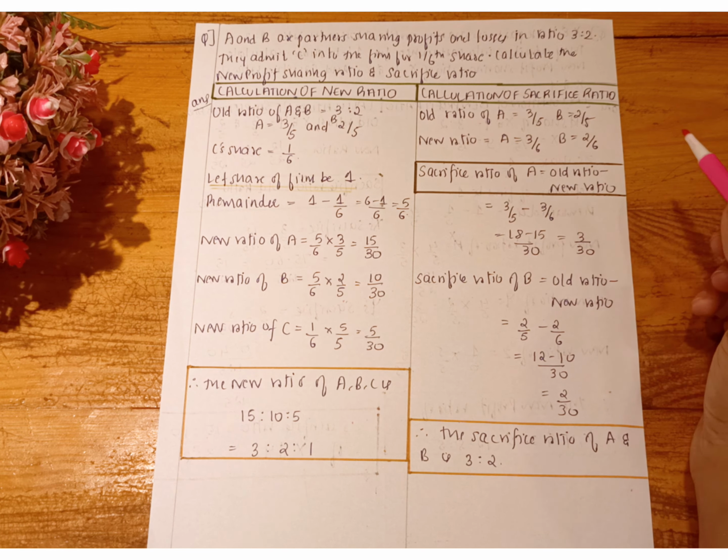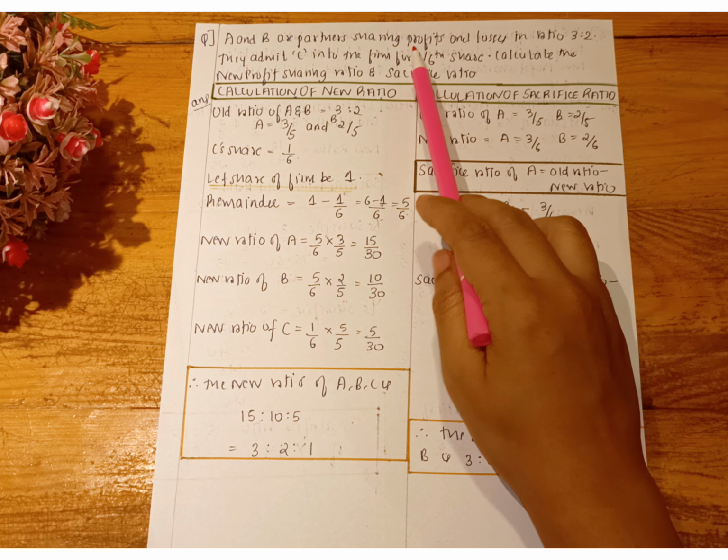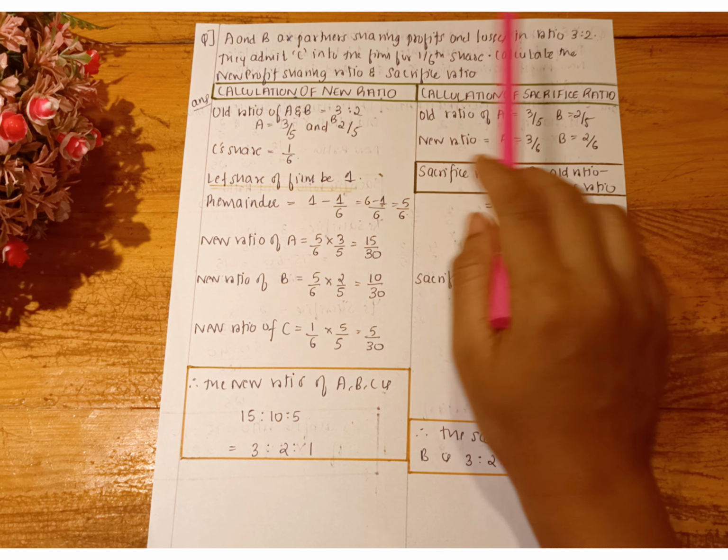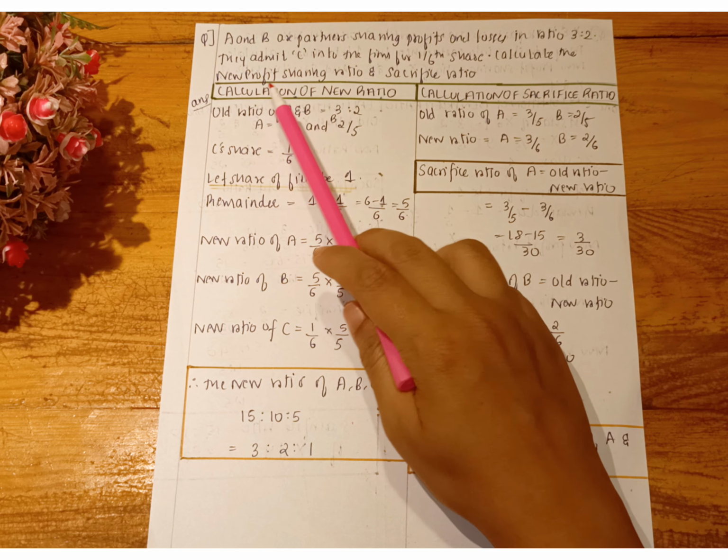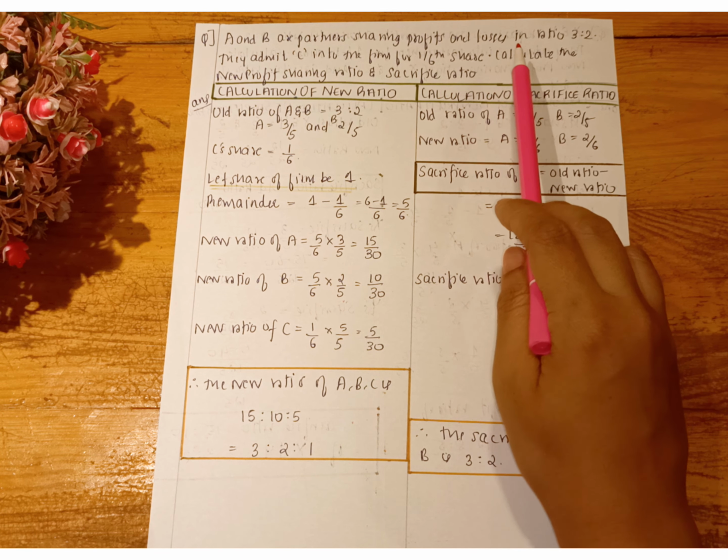Okay. The question reads as: A and B are partners in a firm sharing profits and losses in the ratio 3:2. They admit C into the firm for 1/6 share. Calculate the new profit sharing ratio and the sacrificing ratio.